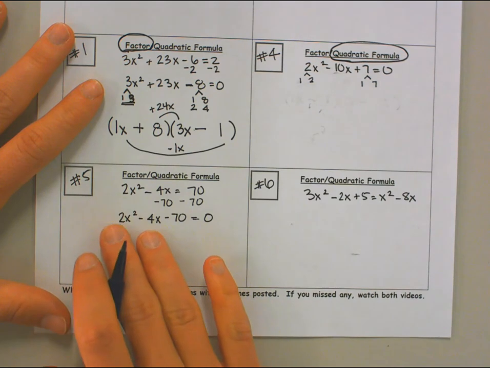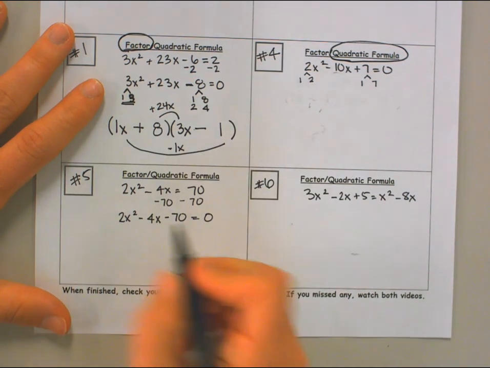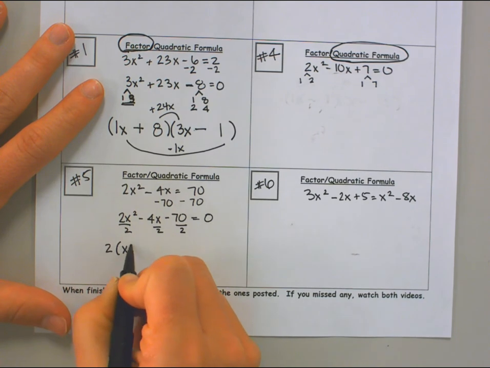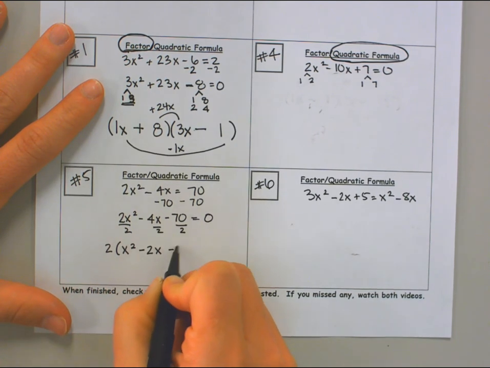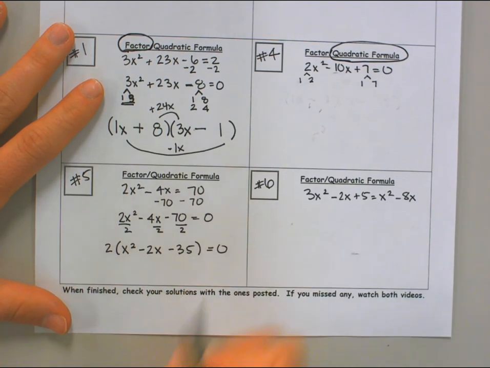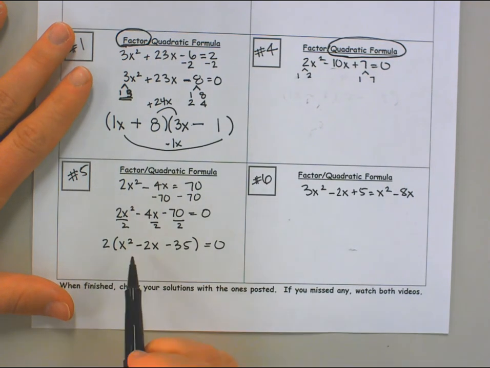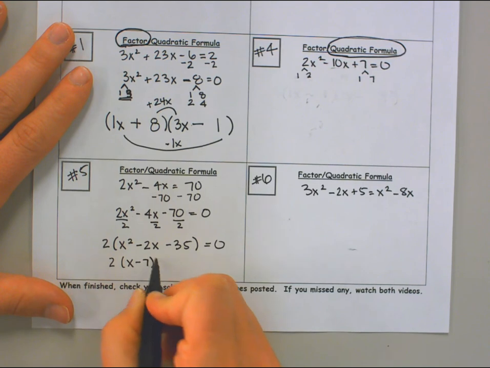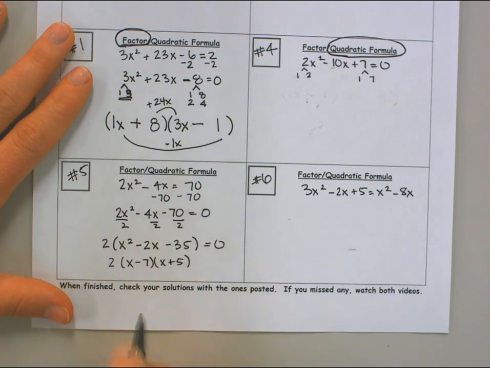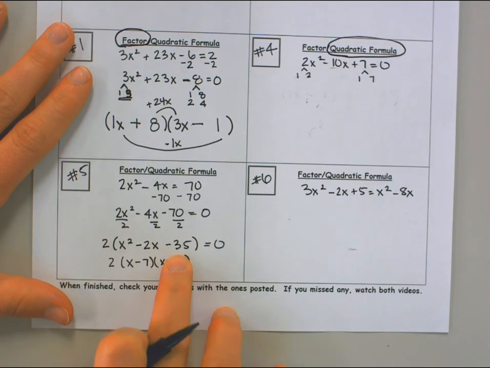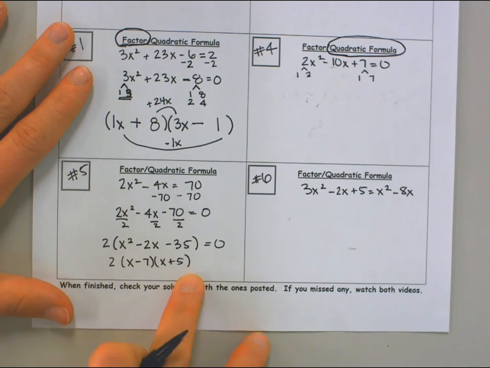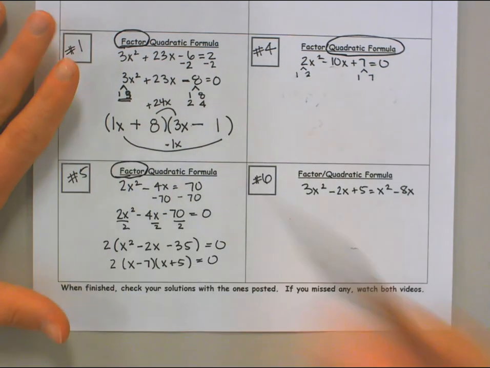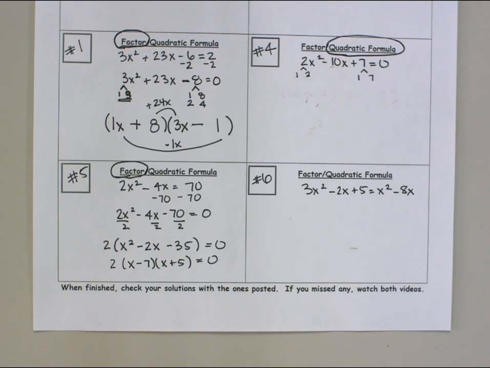So then I could tell from a 2, a 4, and a 7 that I could factor a 2 out to make this much simpler of a problem. So I have x squared minus 2x minus 35. And then I can factor this to x minus 7, x plus 5, right? Negative 7 times 5 gives me negative 35. Negative 7 plus 5 gives me negative 2. So then I used factoring to solve, and I'll finish solving that in the last video.